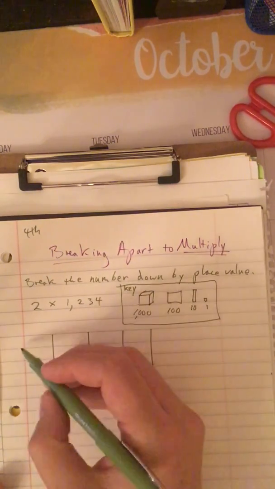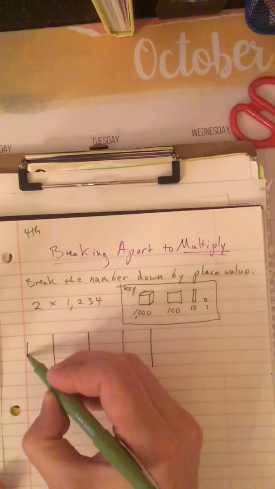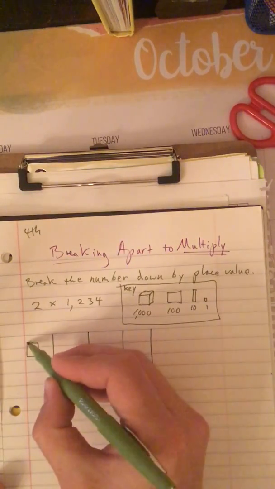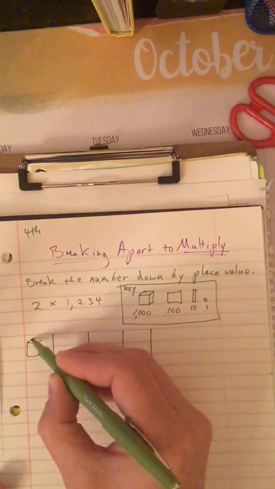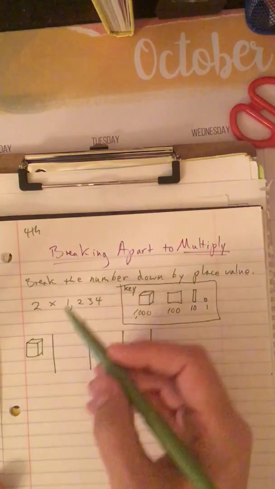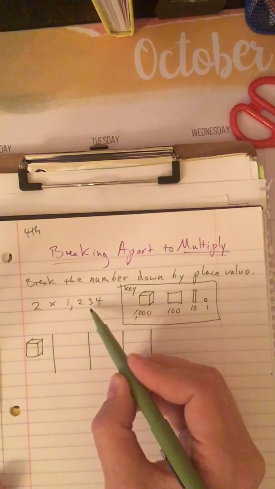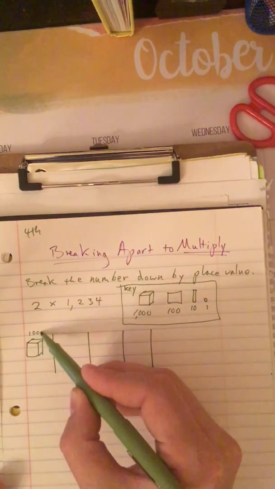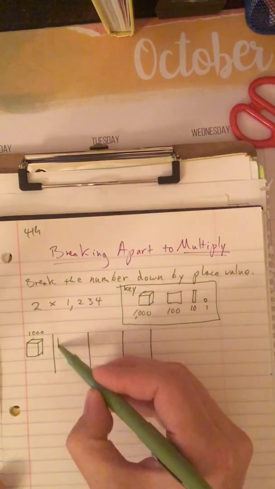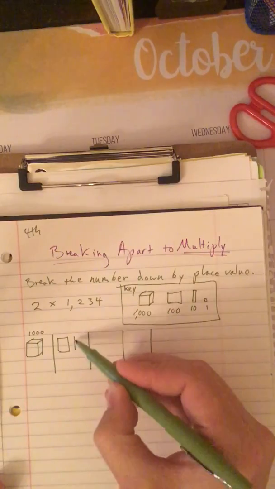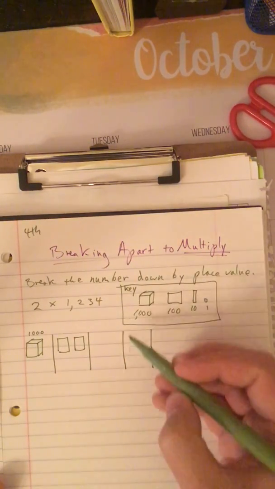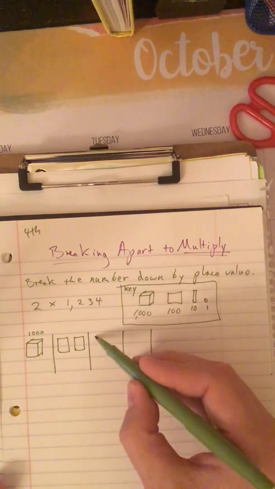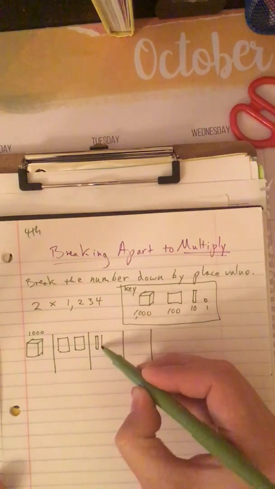Okay, and so here what they did was they put a cube, and what that represents, we're actually doing 1,234, so we have 1,000, right? Then we need 200. There's 2 flats. Then we need 30, so we use 3 longs.